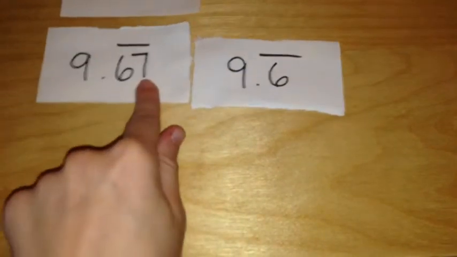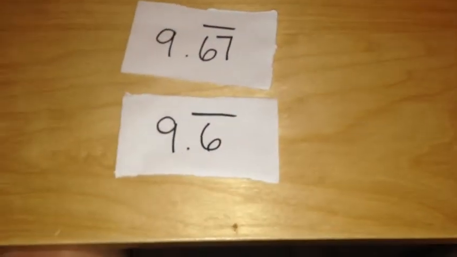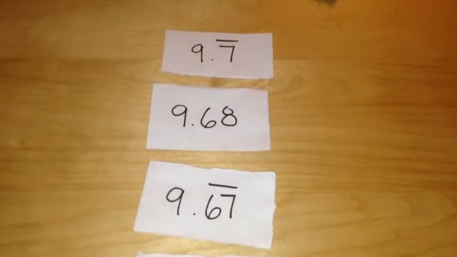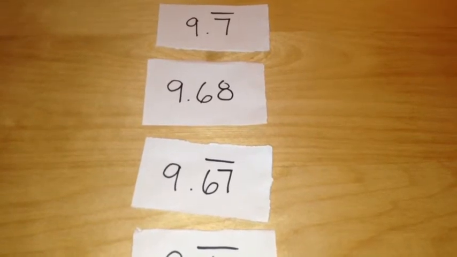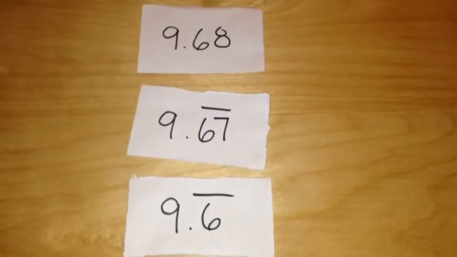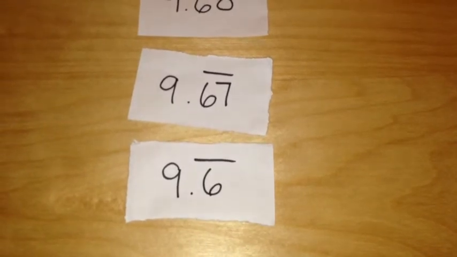And then 7, and then 6. So the descending order of these repeating decimals is 9.7 repeating, 9.68, 9.67 repeating, and then 9.6 repeating.